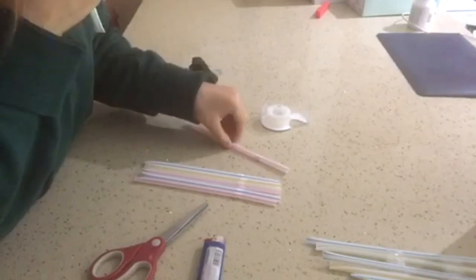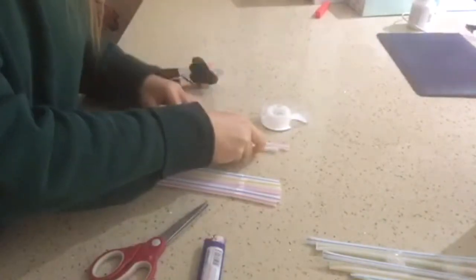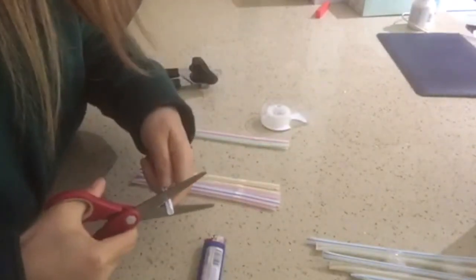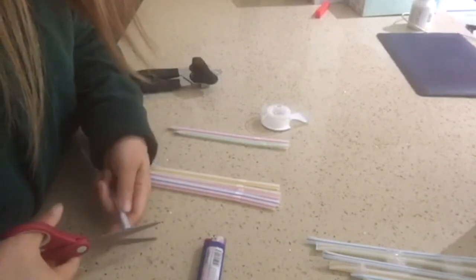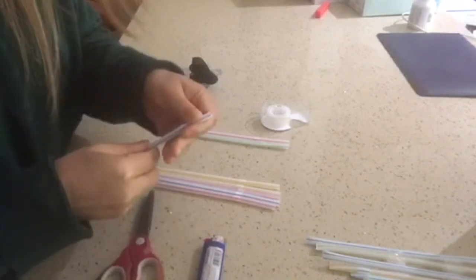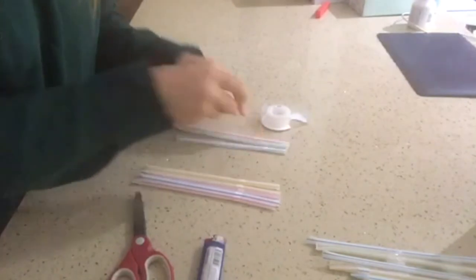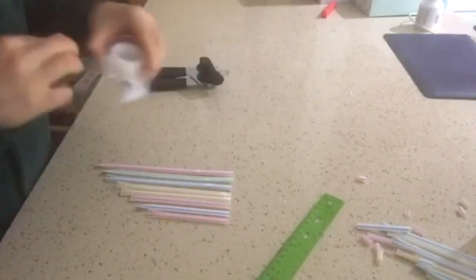So after we seal all 8 straws, we need to cut them into different lengths. It's the length that makes the pan flute have different pitches from high to low. So each straw is 10 millimeters shorter than the previous one. And after we cut all 8 straws, we use a ruler to level them up and prepare them to be taped.